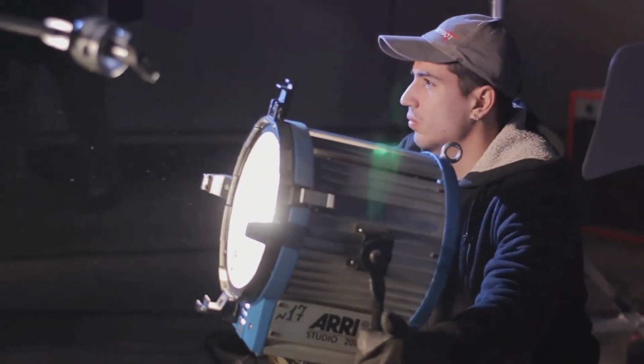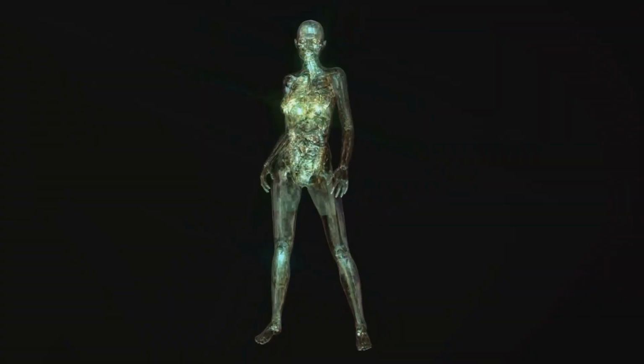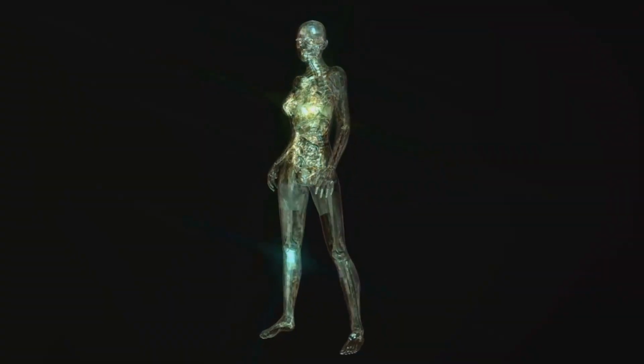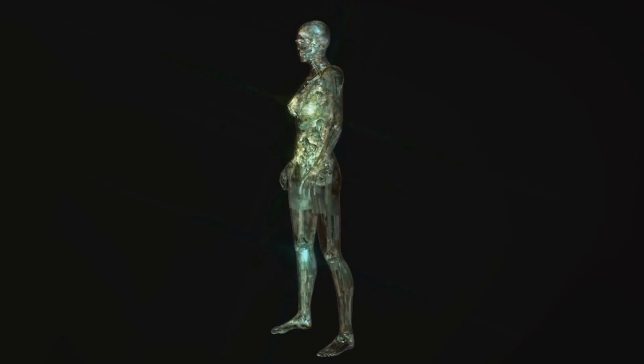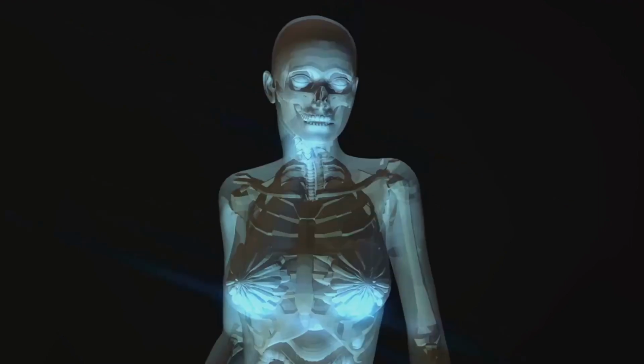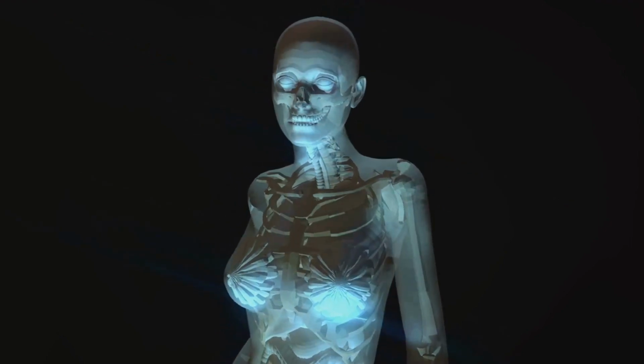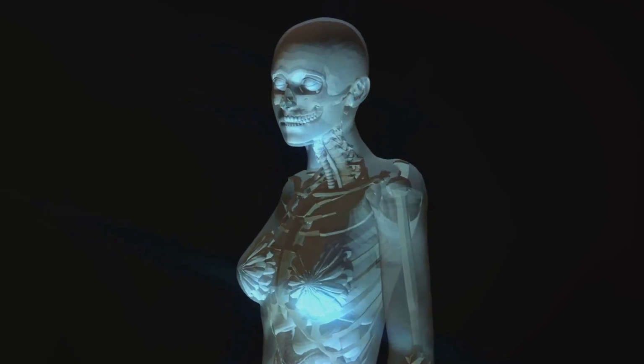Then, we'll add some textures to our character. This is like the character's skin or clothing. It can be as simple as a single color or as complex as a detailed pattern. This is where our character really starts to come alive.